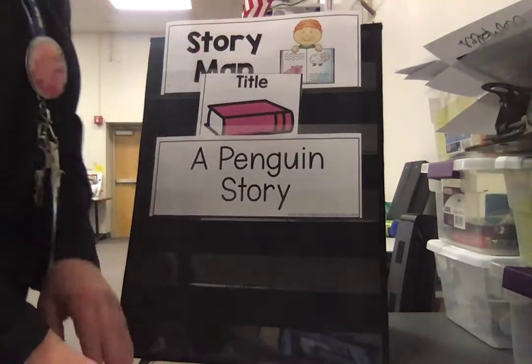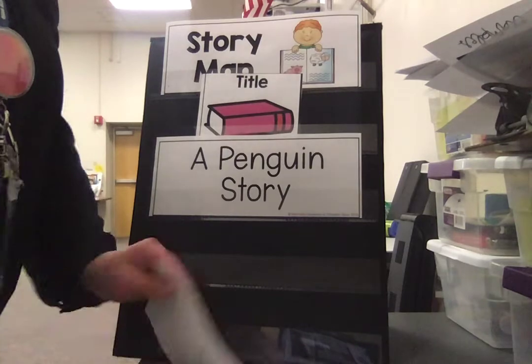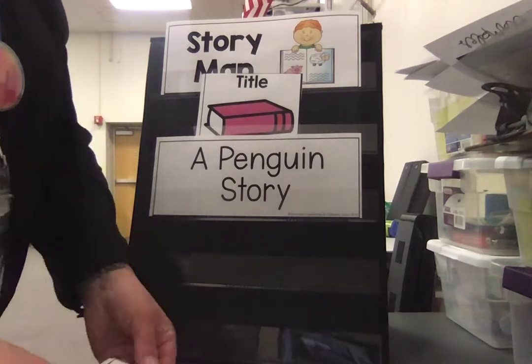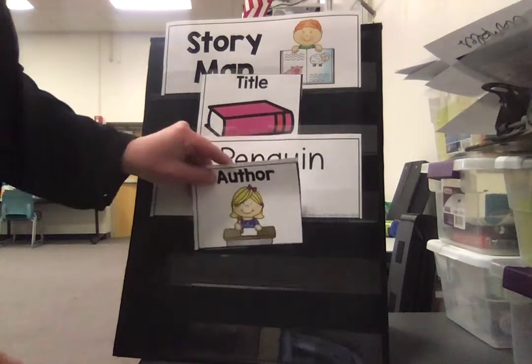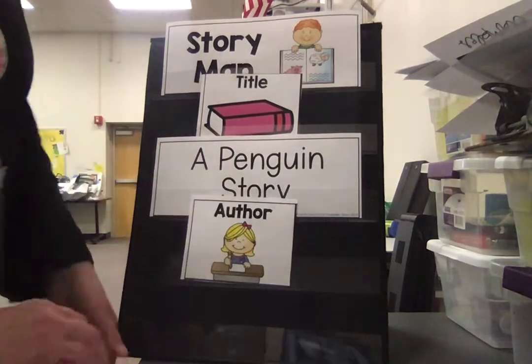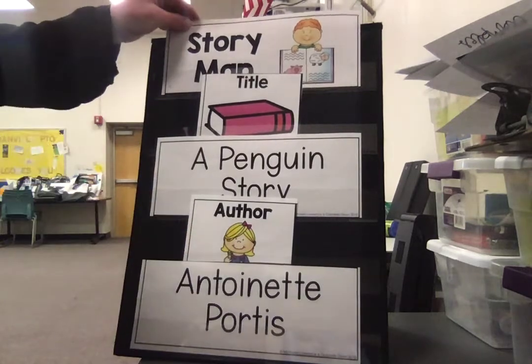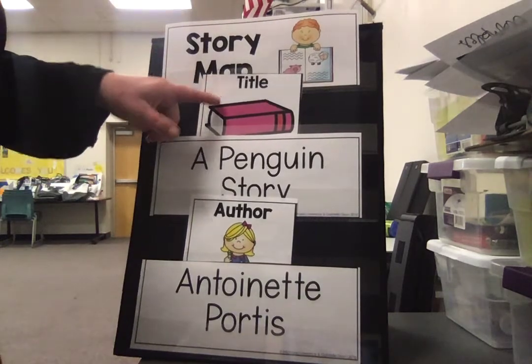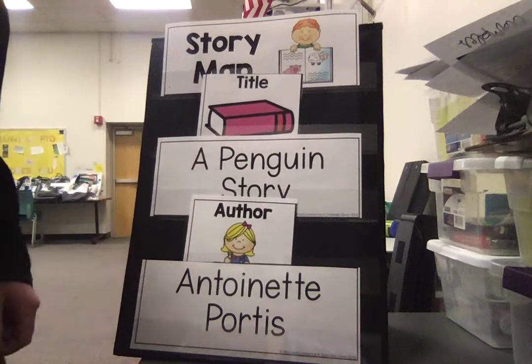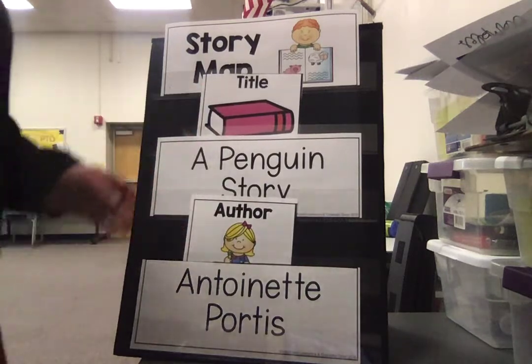And then we're going to look at next, which we've talked about, all these cards, the author. And we said the author was Antoinette Portis. So here's our story map telling us the name of the story, and then who wrote the story. The title, the author. All right, let's turn this around.